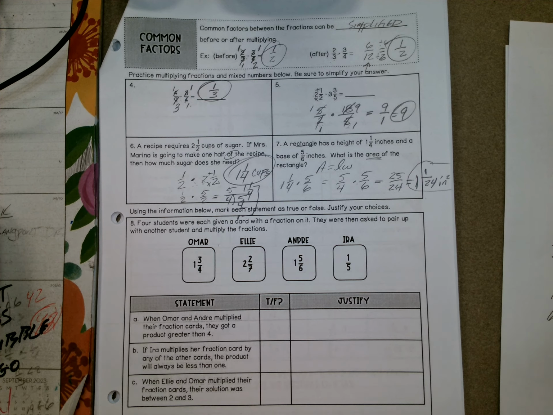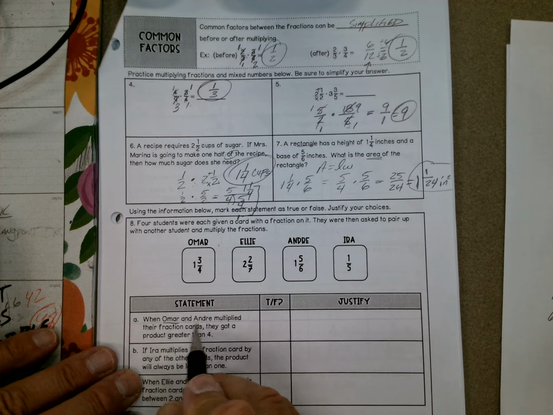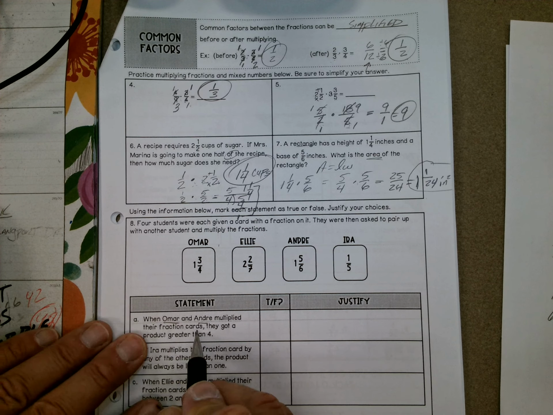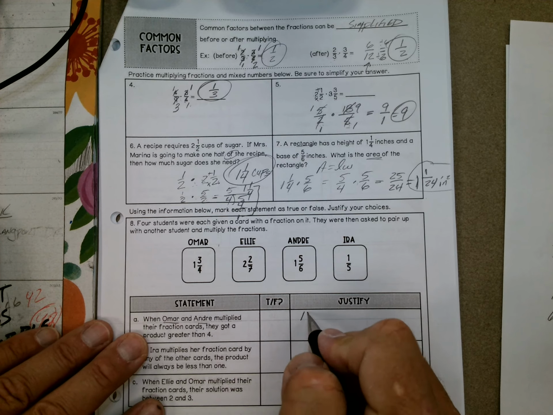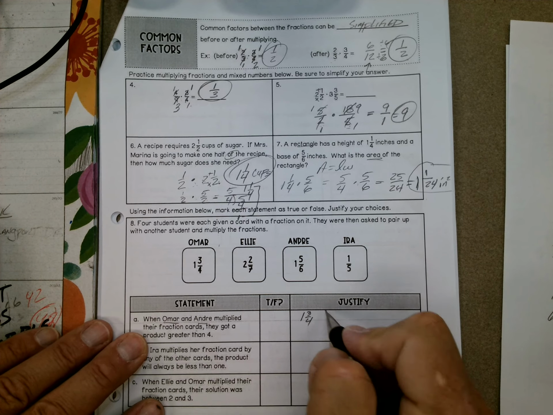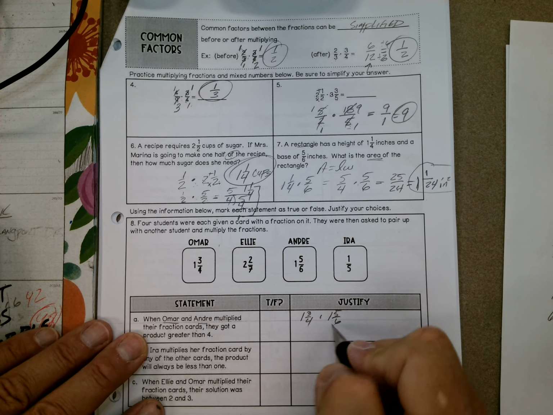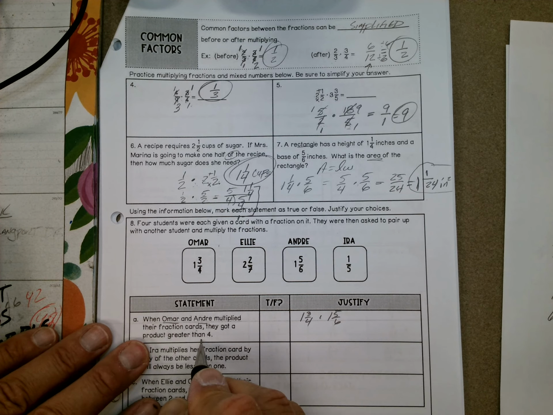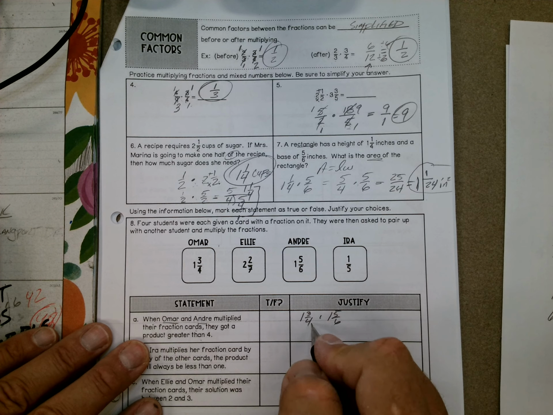4 students were given a card with a fraction on it. They were asked to pair up with another student and multiply the fractions. Okay. When Omar and Andre multiplied their fractions, Omar, 1 3/4, Andre, 1 5/6, they got a product greater than 4. True or false? Well, let's see.